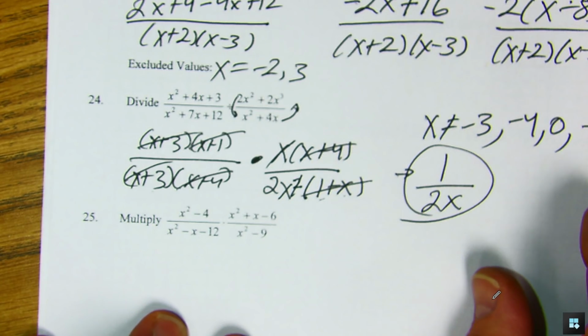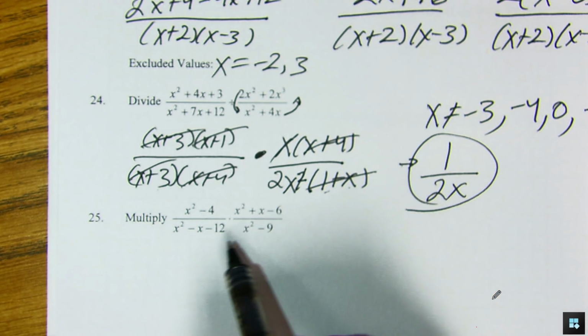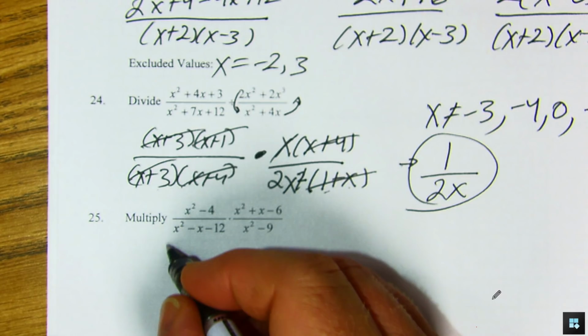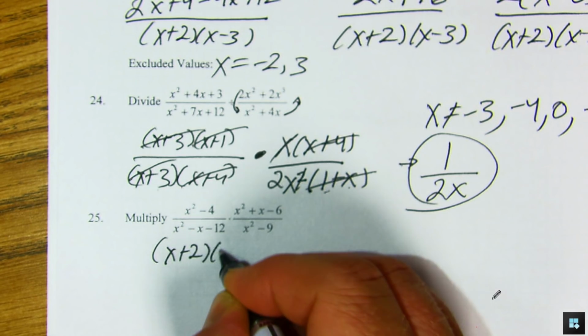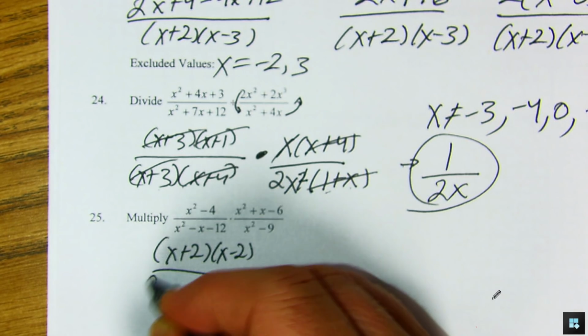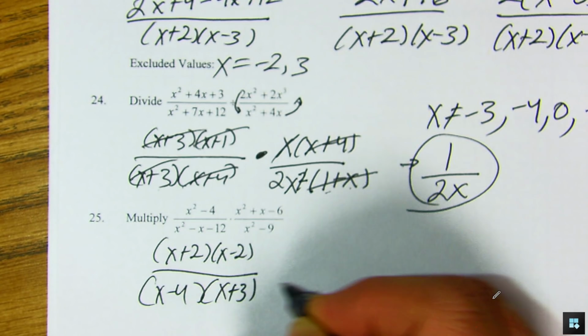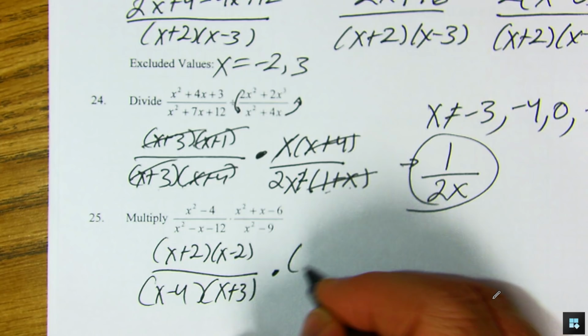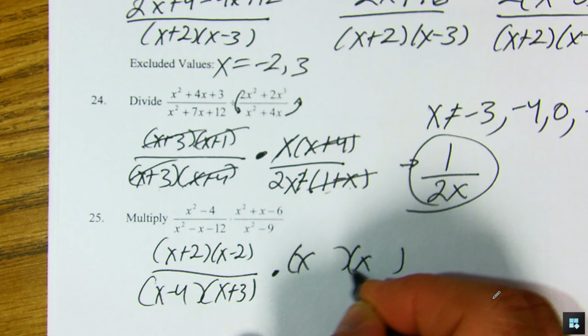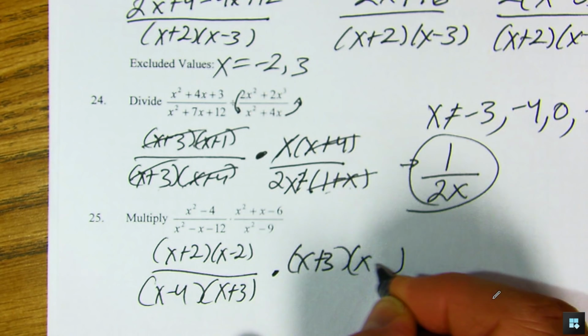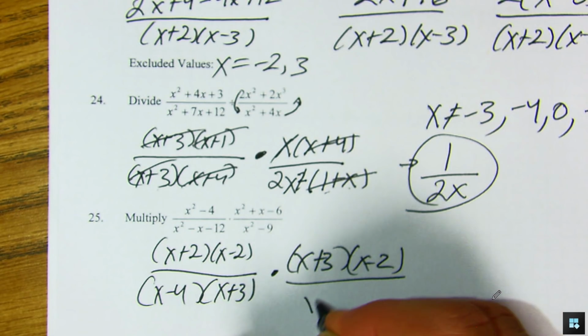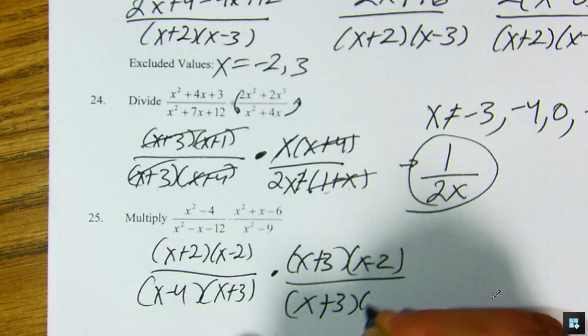Multiply. If I'm going to multiply, again, first thing, factor everything. X plus 2, x minus 2, over x minus 4, x plus 3, times x and x plus 3 minus 2, x plus 3, x minus 3.